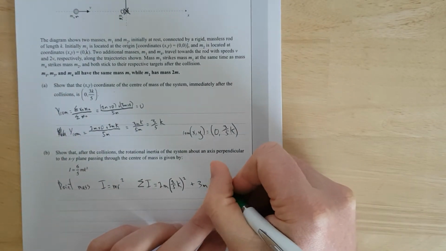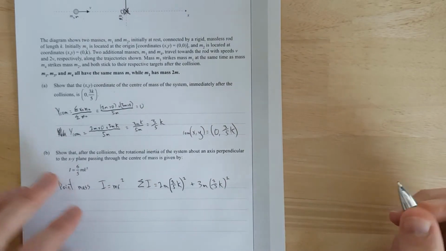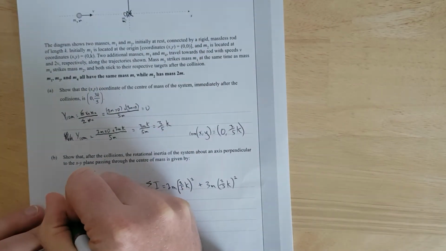So we have bracket 2/5k squared, and that is going to be equal to, I'll chuck that down here.